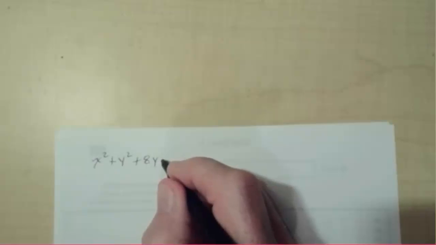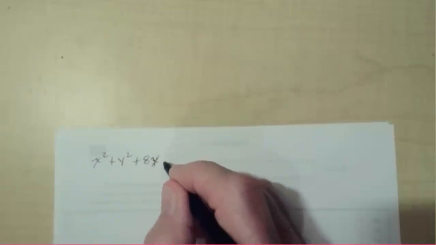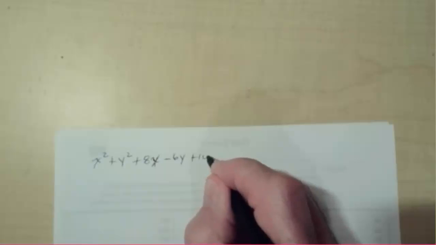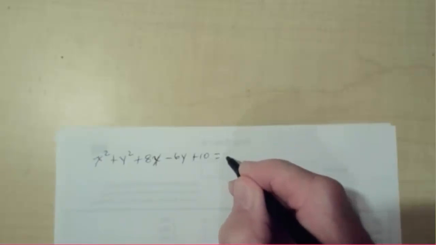Now, another one. x squared plus y squared plus 8x minus 6y plus 10 equals negative 6. Right?